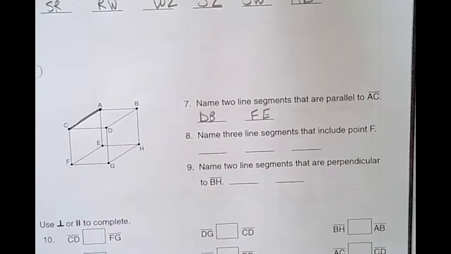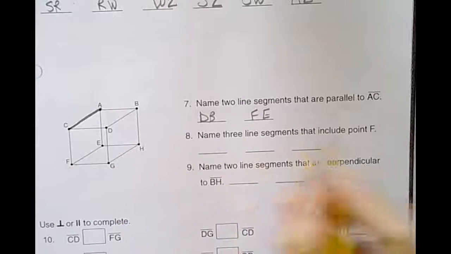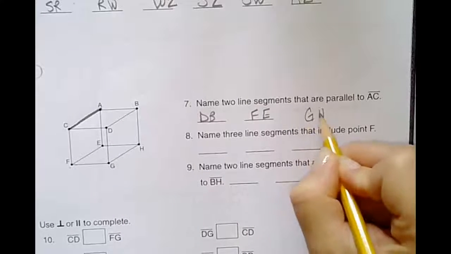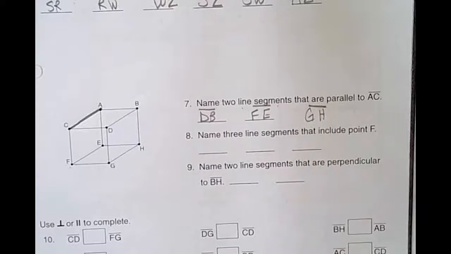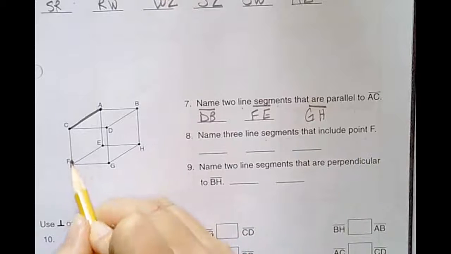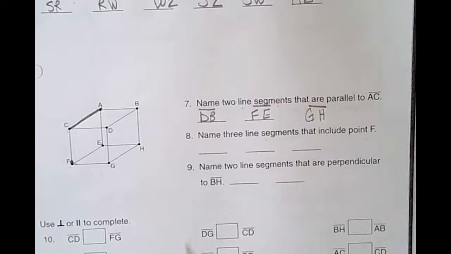They're saying line segments. I'm going to use the segment bar. Segments that include point F. Here's point F. So I have 1, 2, 3. So FC, FE, and FG, and there we have that.